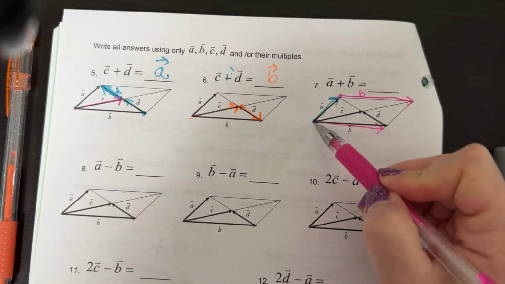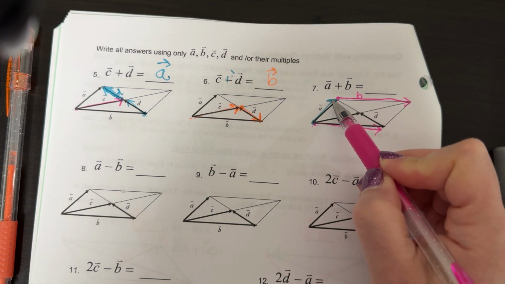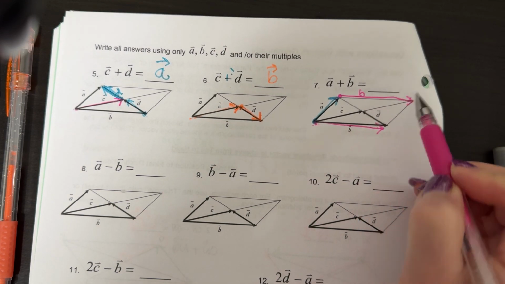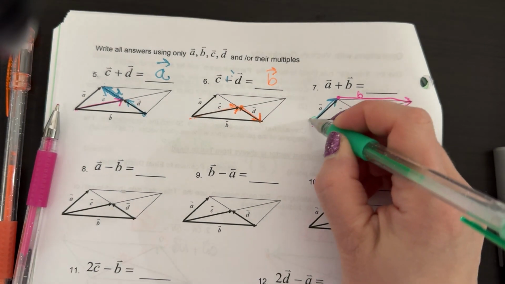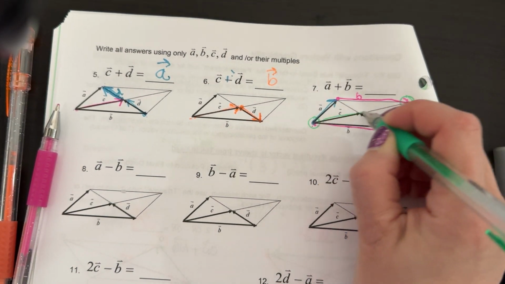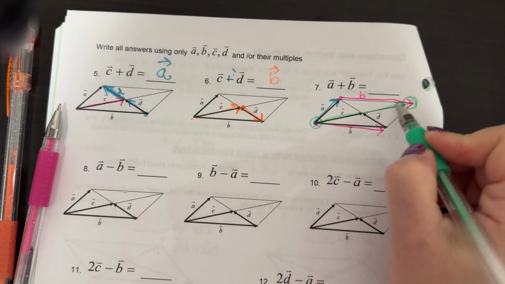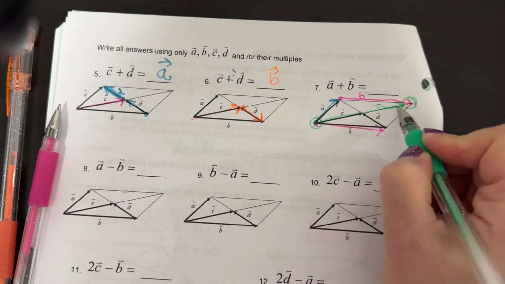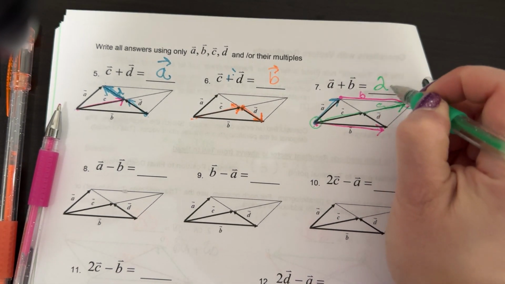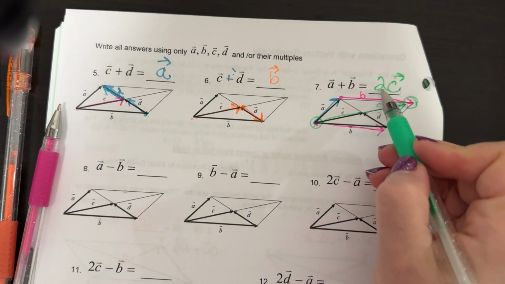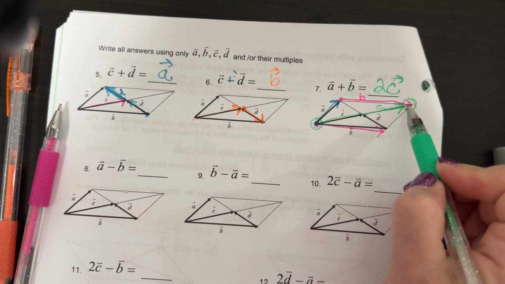So now we can follow the path, initial to terminal, and the result would have been start here, end here. So we've got vector C. This is also vector C, so that's 2C. We have that scalar multiple, C and another C.